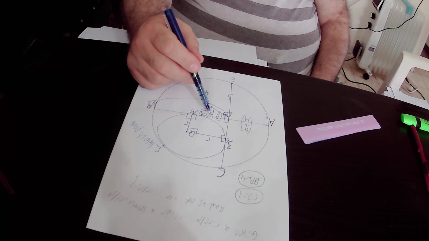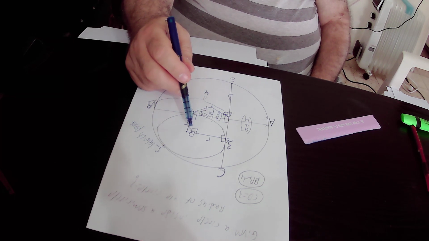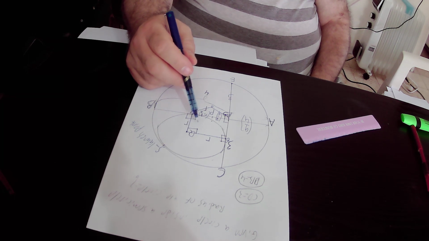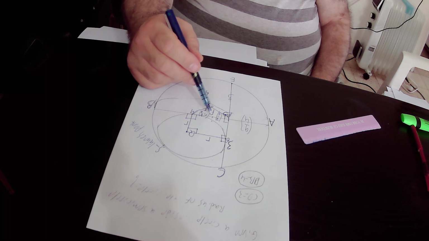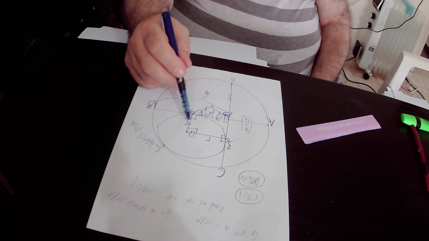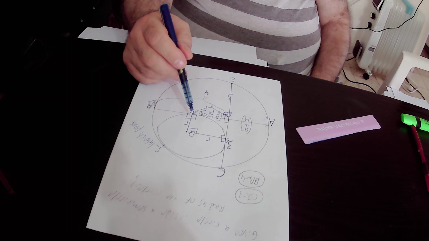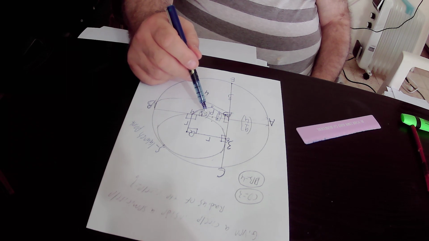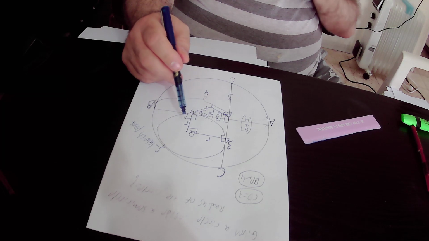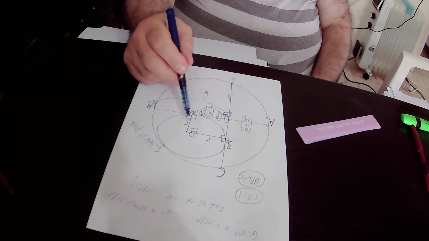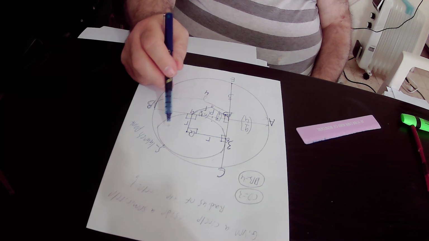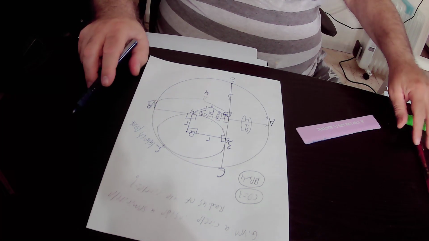Why? Because P is the center of the big circle and Q is the center of the small circle. PQ is the straight line that connects their centers together, and according to rule number 2, this straight line PQ passes through the tangent point, that is to say, the straight line PQ passes through point S.